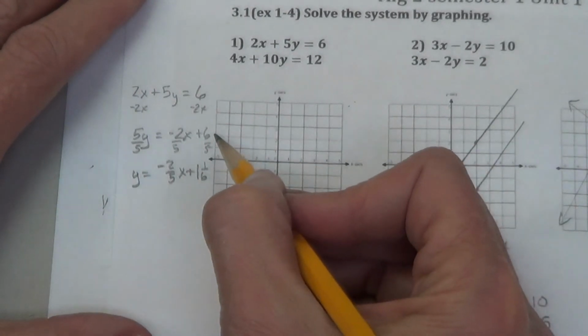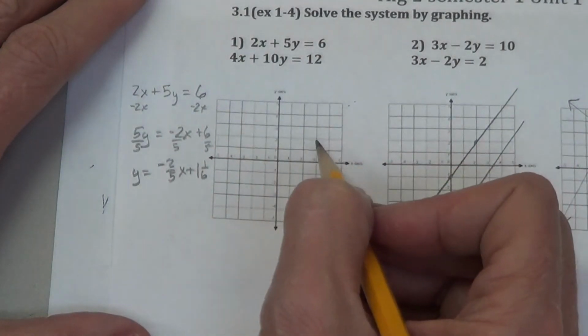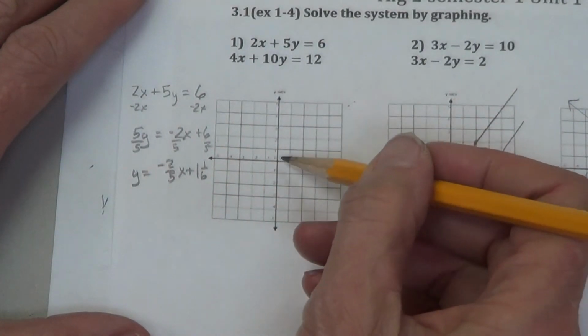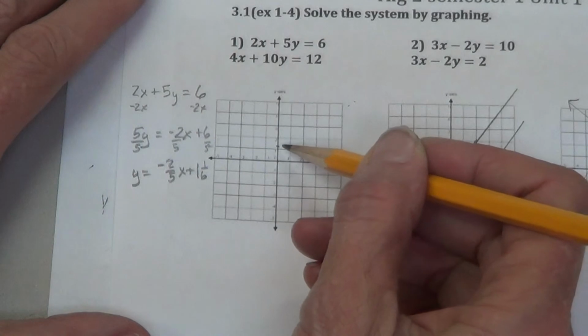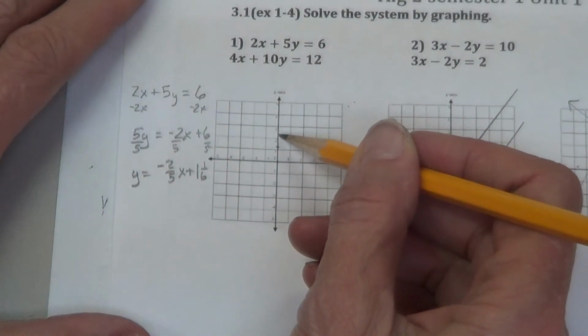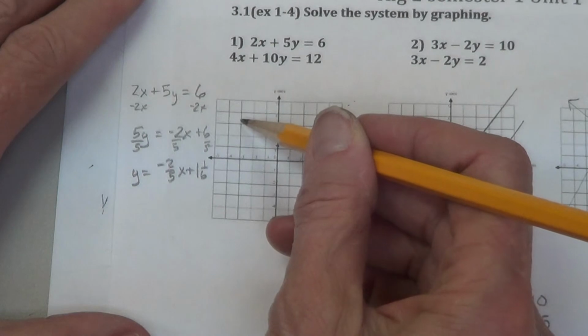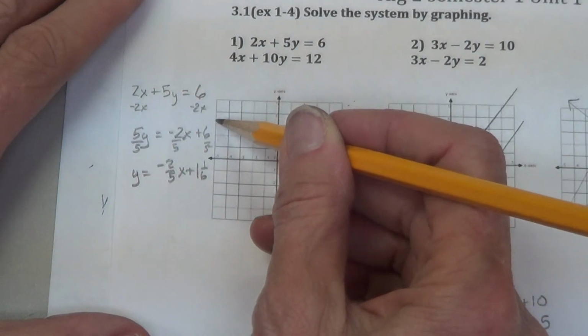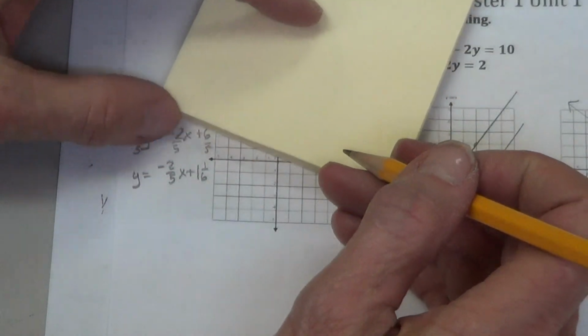I've just converted this into a mixed number. Since it's my y-intercept, I like it in whole numbers so I can find the boxes easily. So I come up 1 box and 1/5 more, make a mark. That's my y-intercept. From there I rise 2, 1, 2, and I run 5 to the left. 1, 2, 3, 4, 5. Now I draw my line.